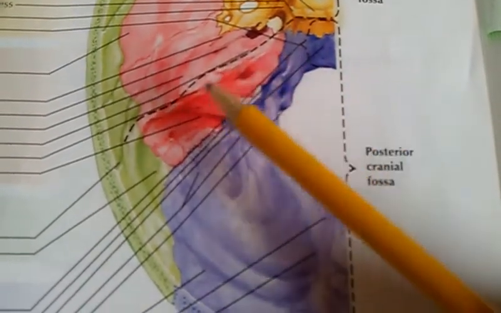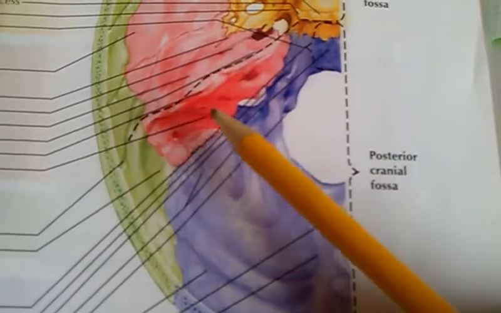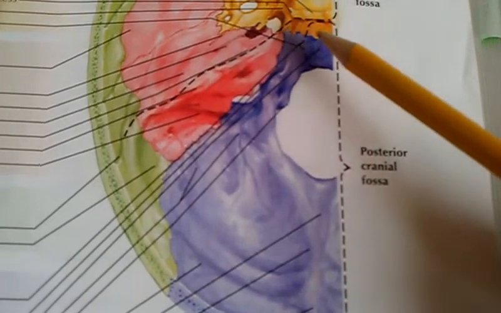consists of the petrous part of temporal bone, posterior surface of petrous part, and internal surface of mastoid part of temporal bone. And also the occipital bone, the superior surface of basilar part, superior surface of lateral parts, and internal surface of squama.